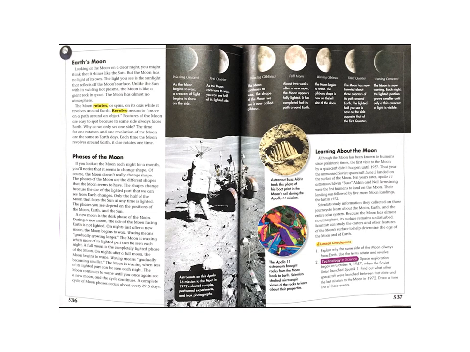I'm going to read the top on all the moon phases. Waxing crescent. As the moon begins to wax, a crescent of light begins to show on the side. First quarter. As the moon continues to wax, you can see half of its lighted side.